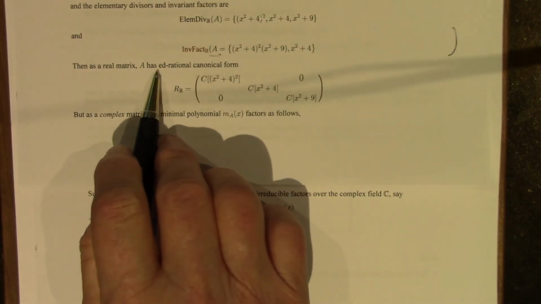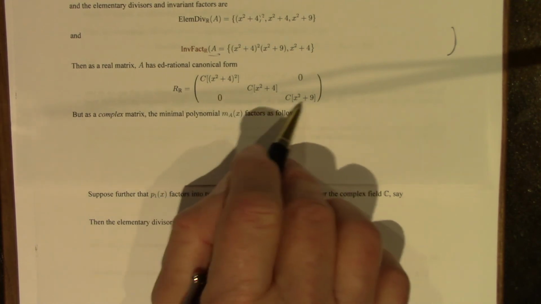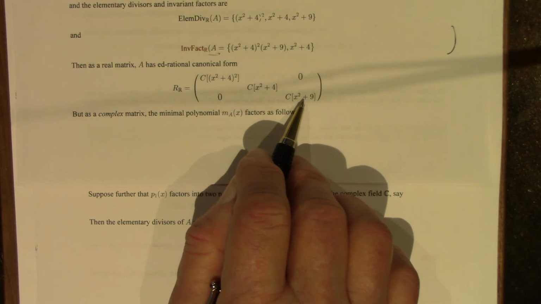As a real matrix, then, A has this ED rational canonical form. These are the companion matrices of the elementary divisors.